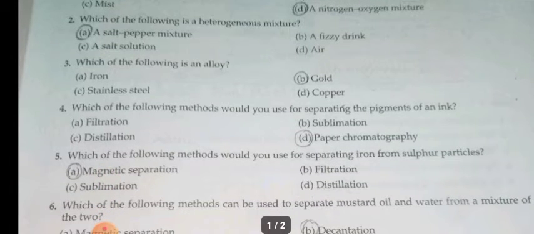Second one, which of the following is a heterogeneous mixture? A salt pepper mixture, a fizzy drink, a salt solution, air. Among the four, a salt pepper mixture is heterogeneous, whereas in all the other cases everything is mixed together thoroughly. Then third one, which of the following is an alloy? Iron, gold, stainless steel, copper.